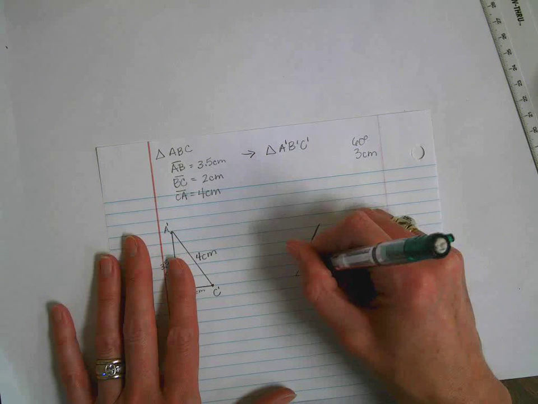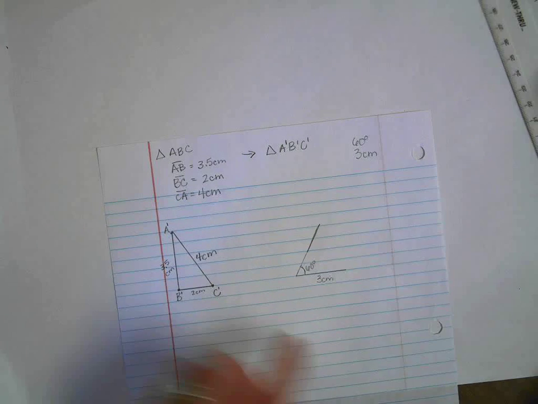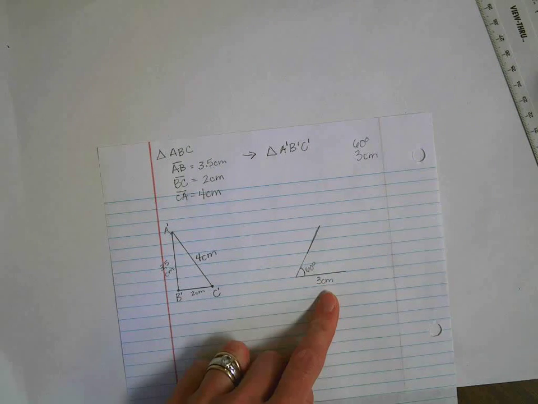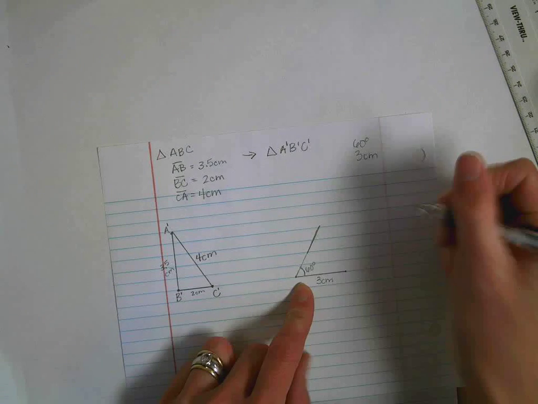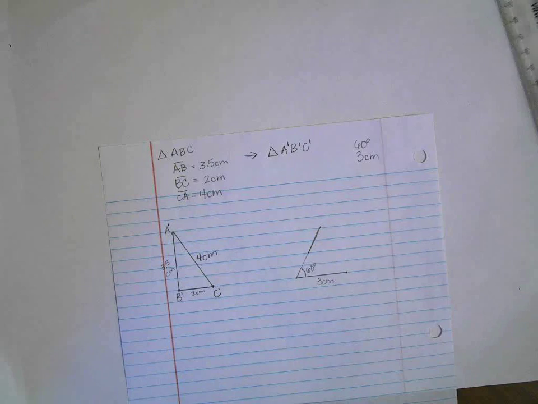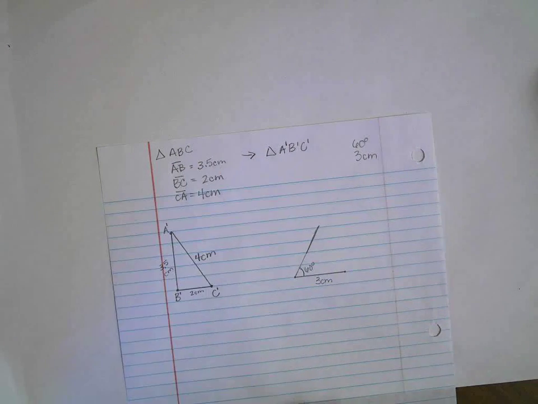This was 3 centimeters. And remember what I told you about leaving your extra marks on there so that I know you're using your tool? This is the one that we were given, so this one cannot be changed. So this is 3 centimeters here. And now I just have to close that triangle with the given angle of 60.